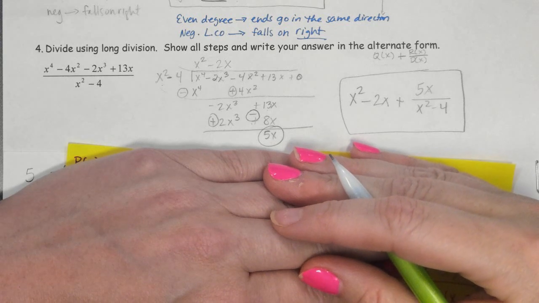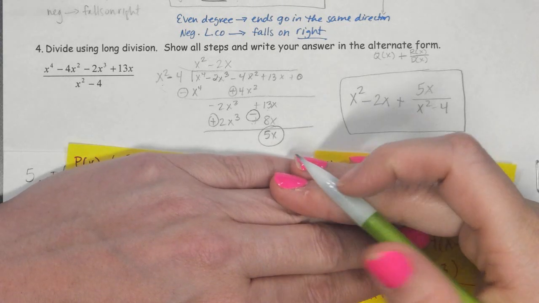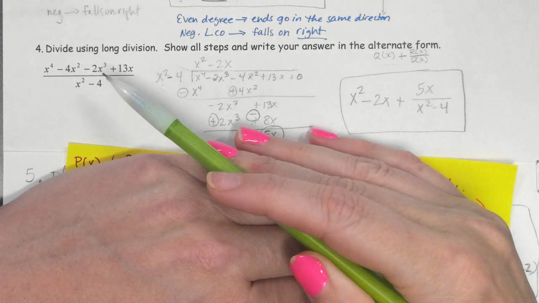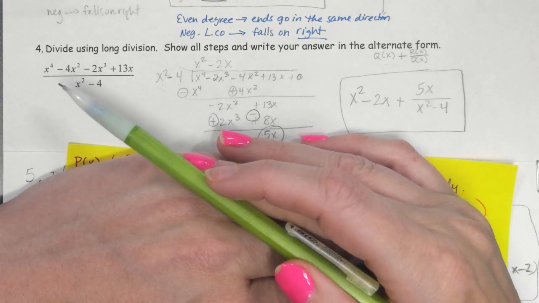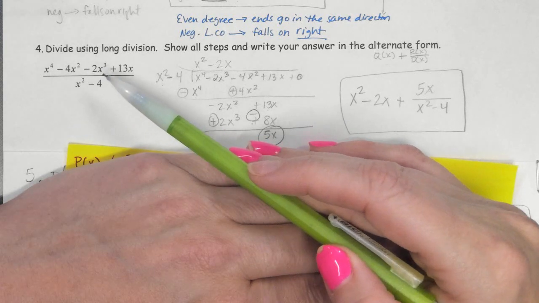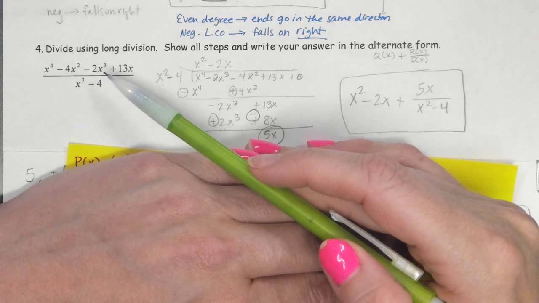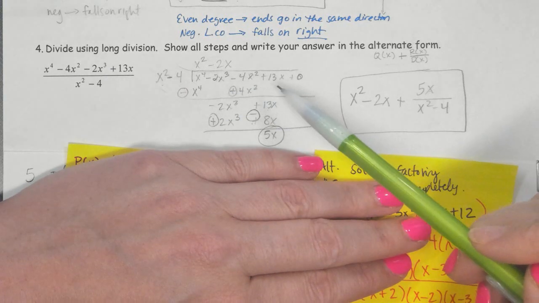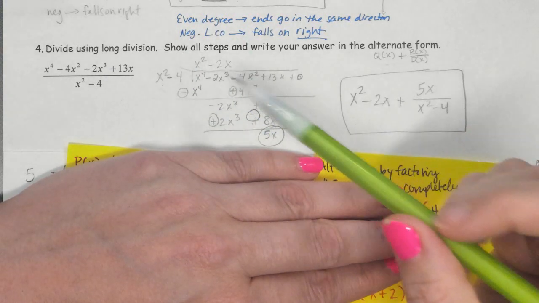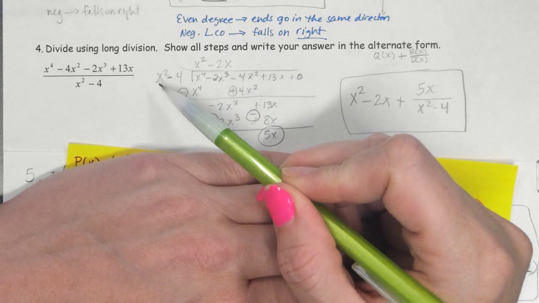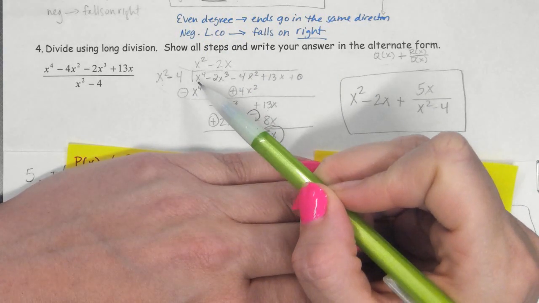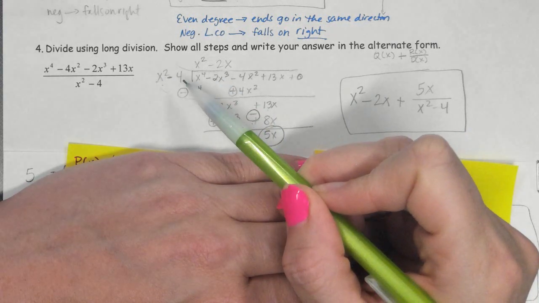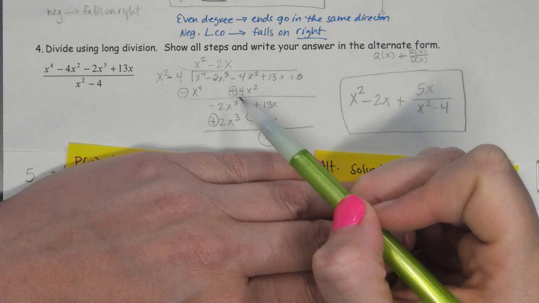Okay, so when you're doing long division, just be careful if there are missing terms here. Like, look, see how this was negative 4x squared? This was negative 2x cubed. So you have to put it in standard form first. And then once you put it in standard form, you ask yourself, what times x squared would give you x to the 4th? So x squared times x squared is x to the 4th. x squared times negative 4 is negative 4x squared.